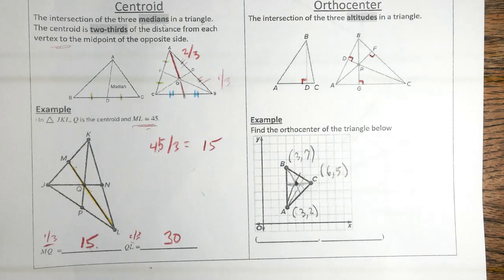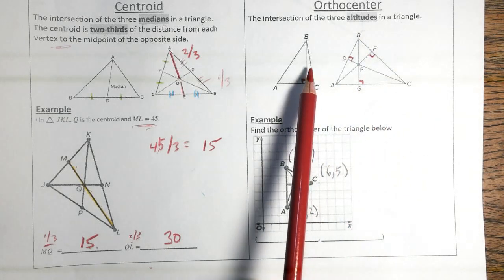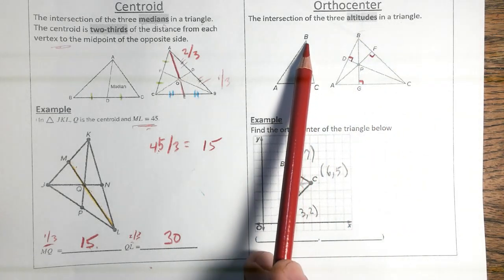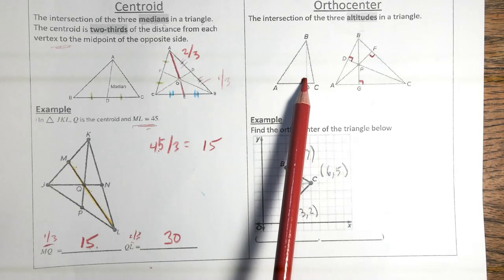Okay, right side, orthocenter. So you guys remember back earlier in the module, this is the problem that I gave you a separate video on, and I'll get you that separate video again if you want it. This is one of my weaknesses, but the orthocenter is the intersection of the three altitudes. So the altitude runs from the vertex, and it's perpendicular into that opposite side.